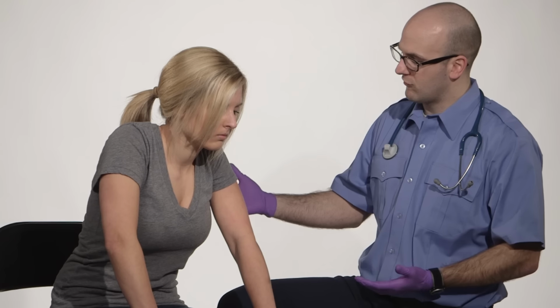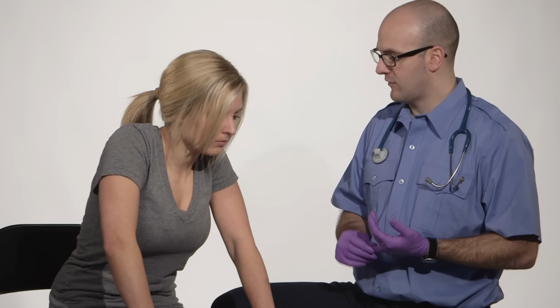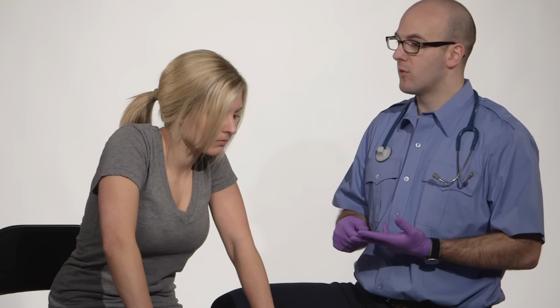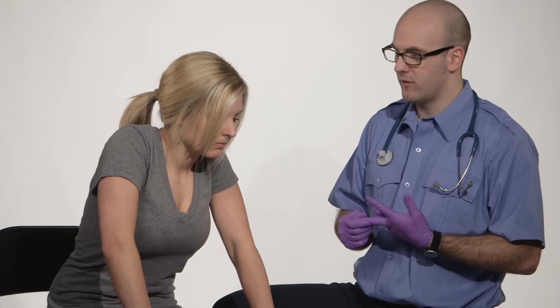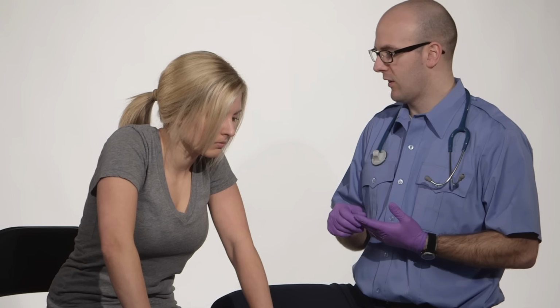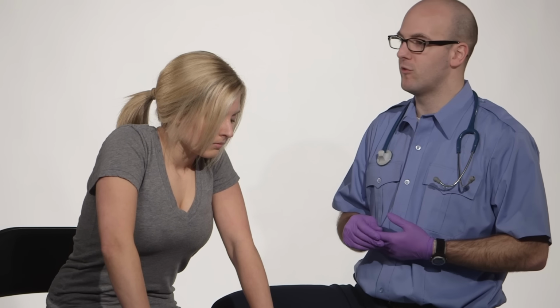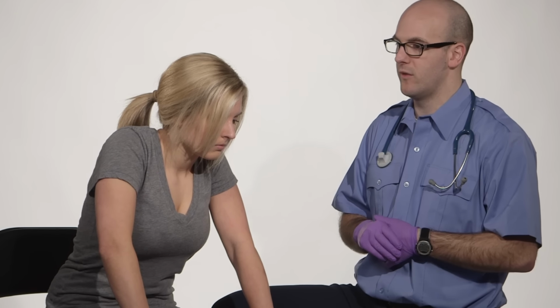So this is my patient. She's a 24-year-old female. Chief complaint was difficulty breathing. She has a past history of asthma. She has an albuterol inhaler for the asthma, or prescription for the asthma. Allergies are penicillin. Last oral intake was breakfast this morning, and she was just sitting on the couch watching TV when this attack happened.